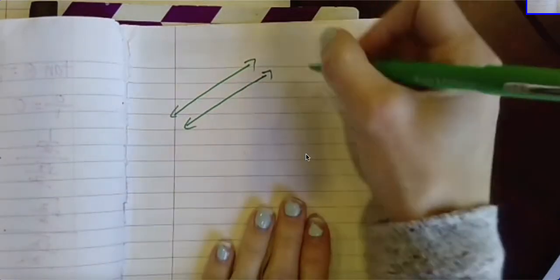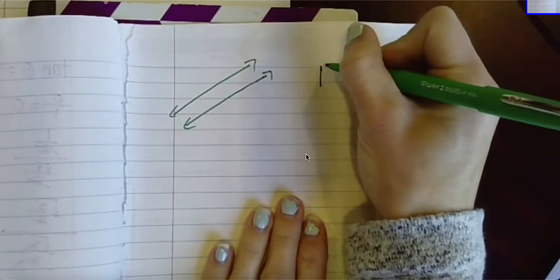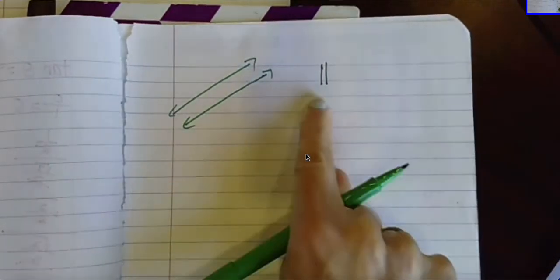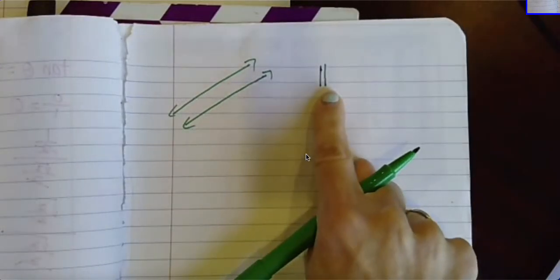Okay? They use a little symbol like this for parallel. You'll see this a lot in geometry. Instead of writing out the word parallel, they'll just use that symbol. And in a second, when we do perpendicular, that's the symbol that they use. Because perpendicular lines are going to what? Cross like that and make a 90-degree angle. That's the difference between parallel and perpendicular.